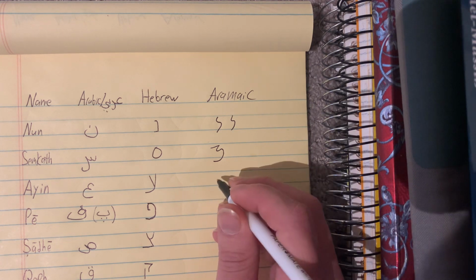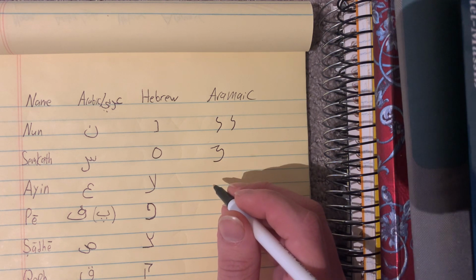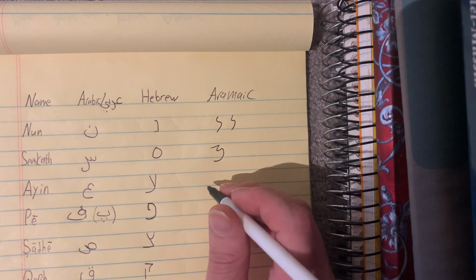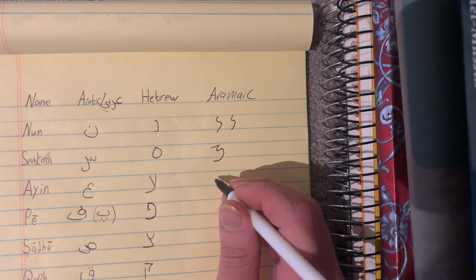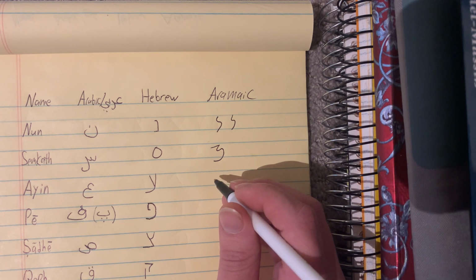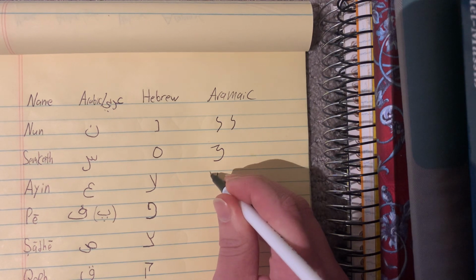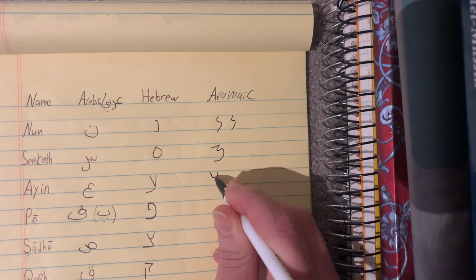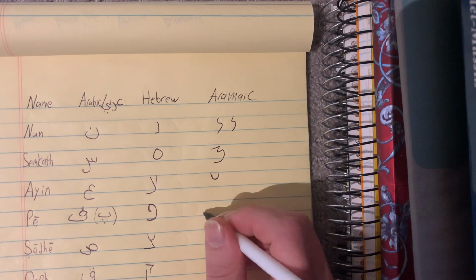Modern Hebrew doesn't really pronounce this sound usually, except maybe in a few varieties. I think in the Yemenite pronunciation tradition, but I'm not really sure. It's also written kind of above, on the top half of the letter space.